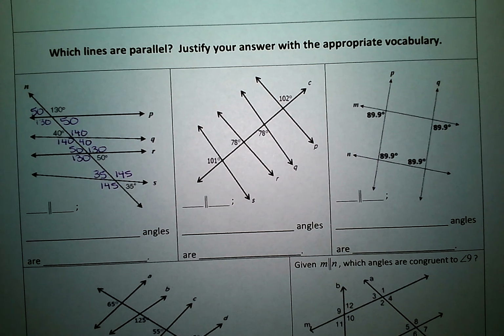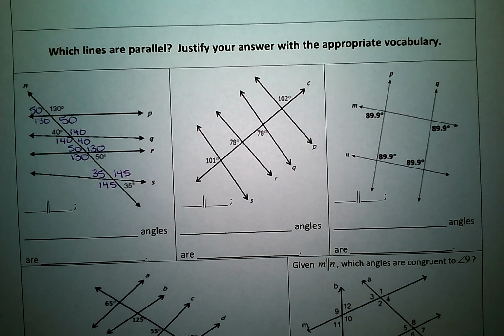Hello students, in this video we are going to discover which set of lines are parallel using the 4 different angle relationships we spoke about in the last video. The question is, which lines are parallel, and justify your answer with the appropriate vocabulary.